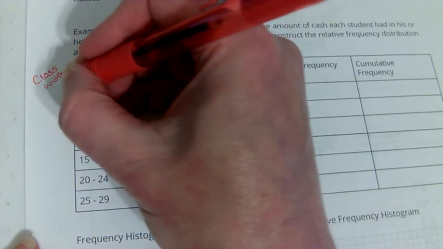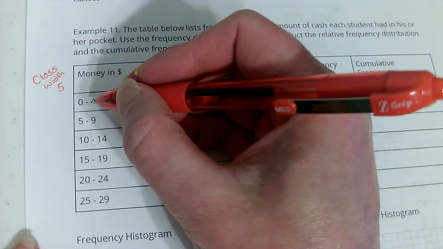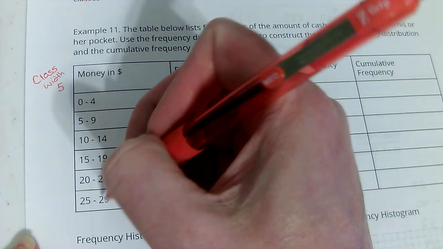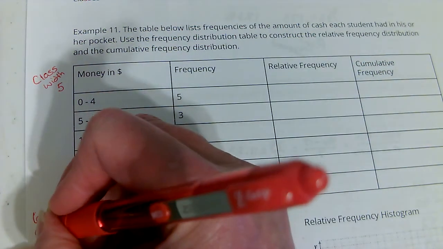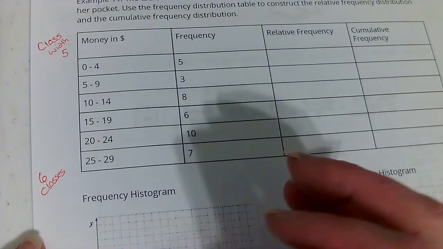Well, 0 to 5, so the class width is 5. How many classes do I have? 1, 2, 3, 4, 5. So 6 classes. That's good things to notice. Okay.